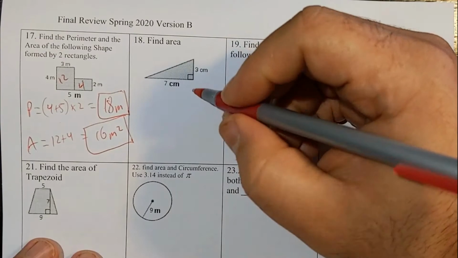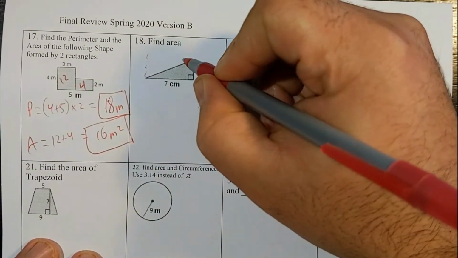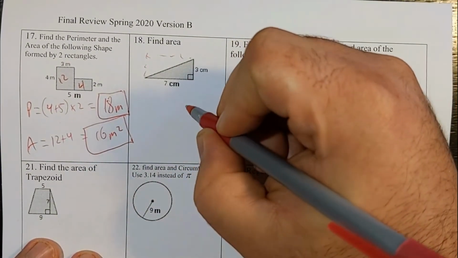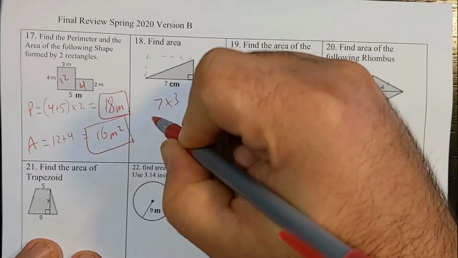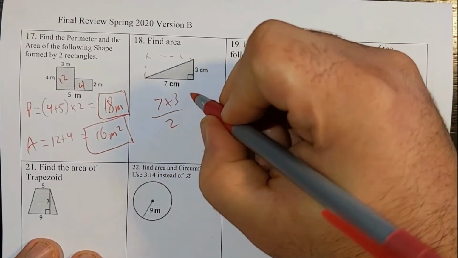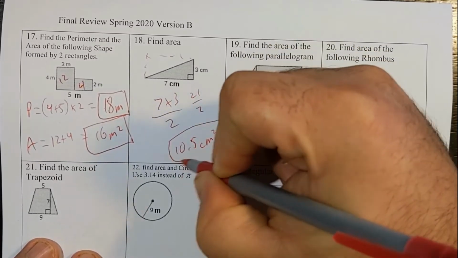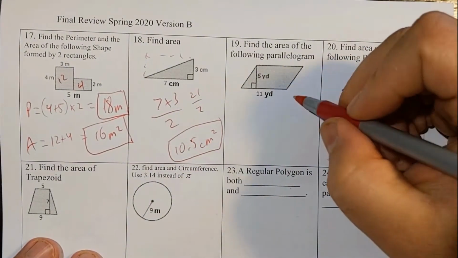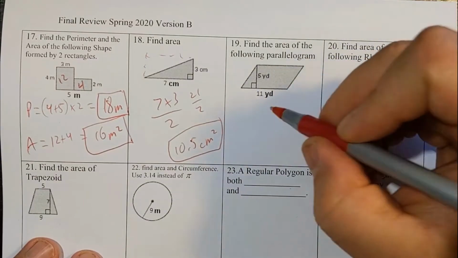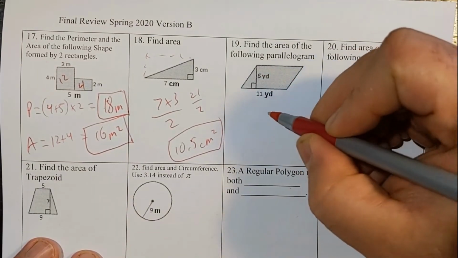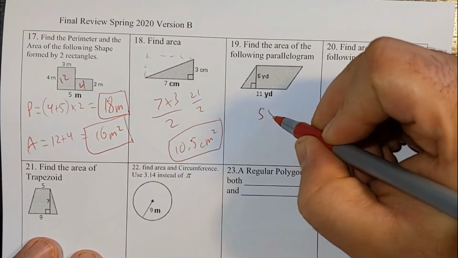Number 18, on a triangle, remember it's like half a sandwich. So use like the rectangle formula, 7 times 3, and don't forget divide by 2 at the end. So 21 divided by 2 is 10.5. Number 19, the parallelogram, you treat it like a rectangle. So you just multiply the base, 5, times the height, 11.